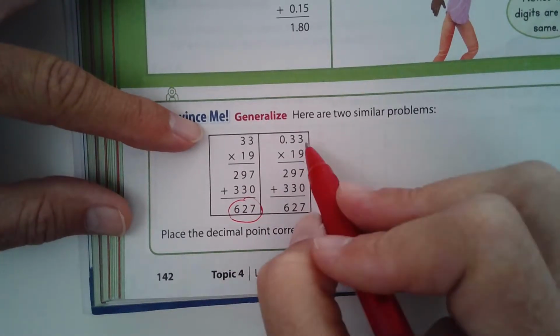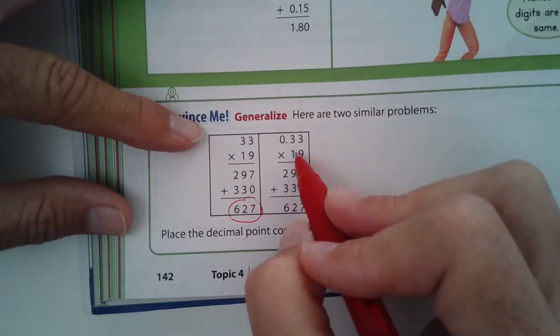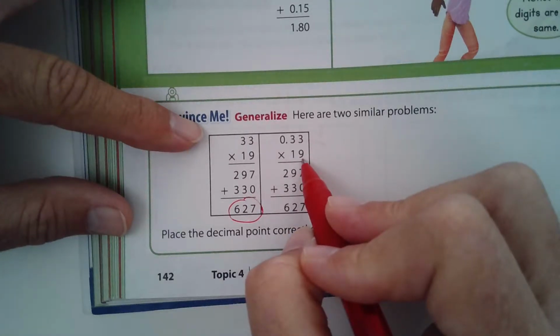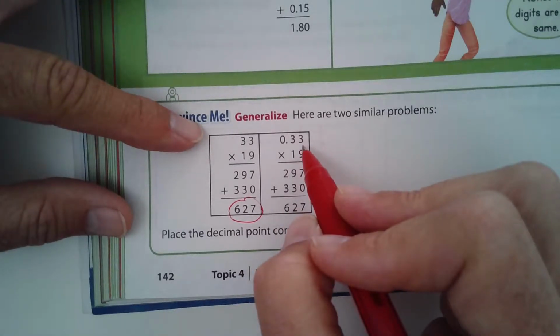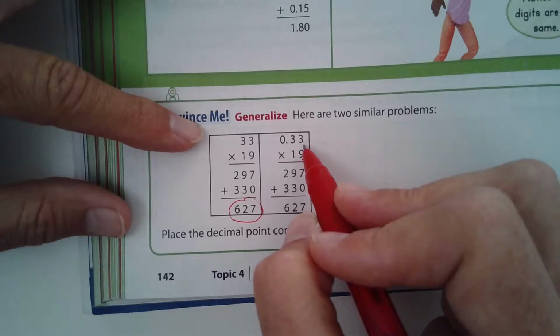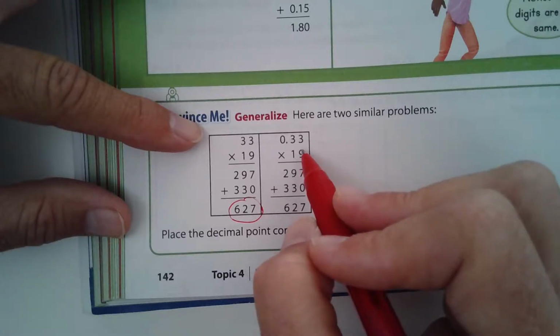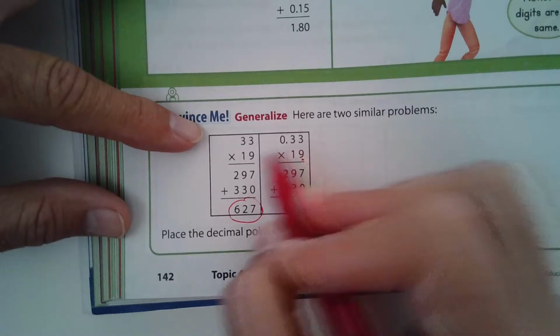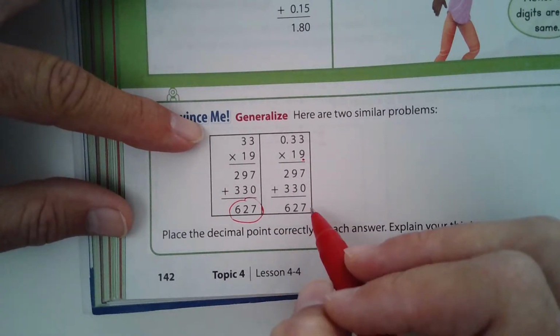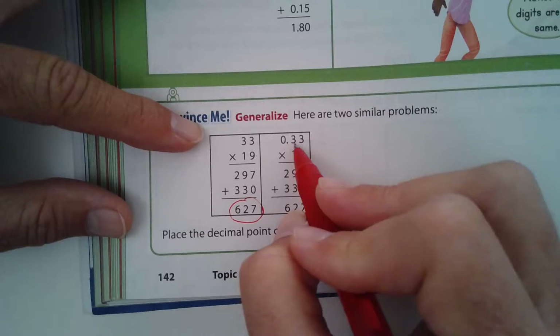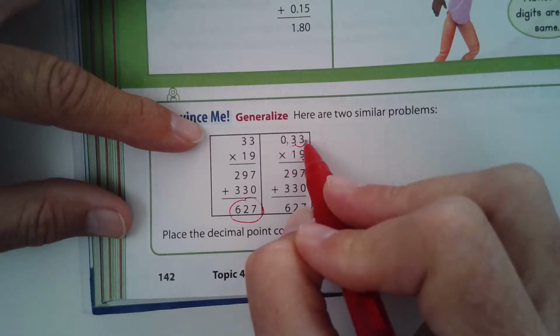Well, here they have, again, 19, a whole number. And then they have 0.33. That's part of a whole number. That's part of 1. It's about a third of 1. And so they went ahead and multiplied those together, just like they did over here. But now you need to what? Factor in the decimal. Well, to get rid of the decimal, we had to move it 2 places over here.